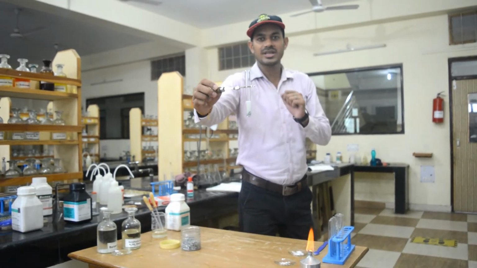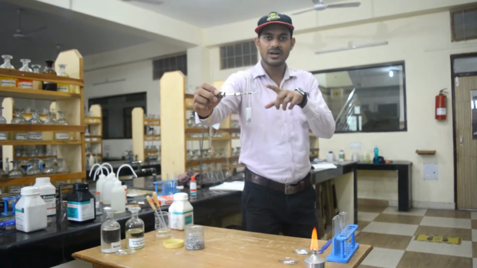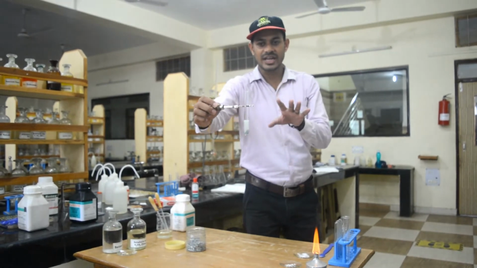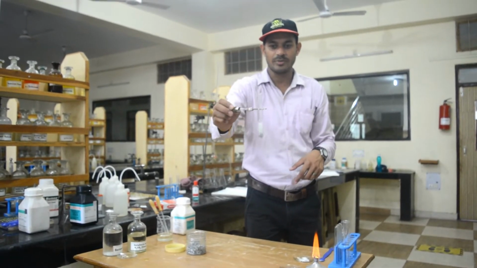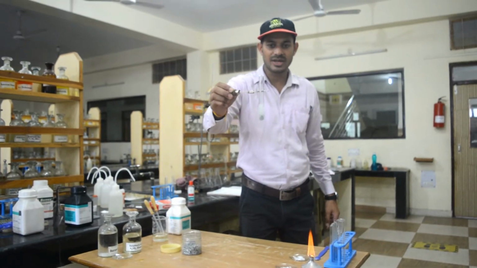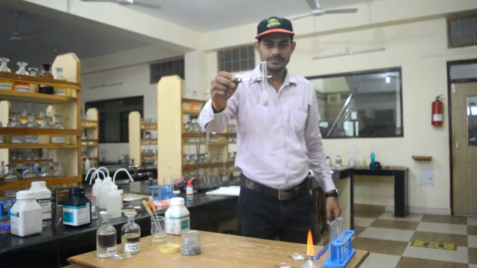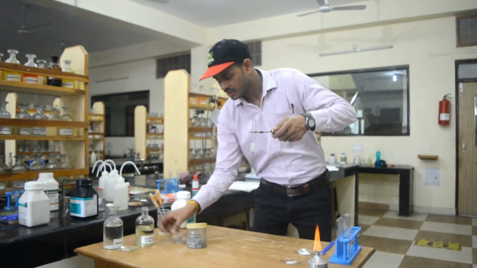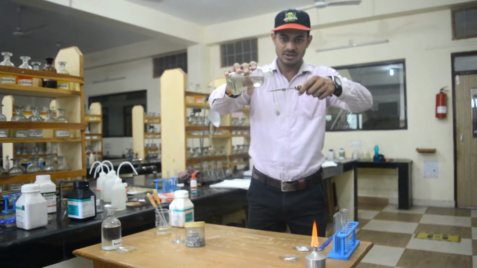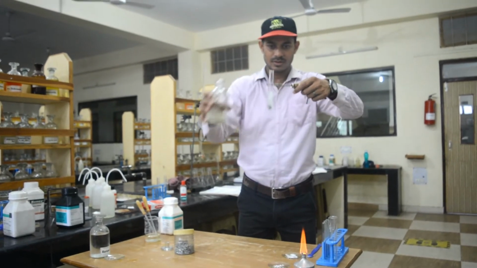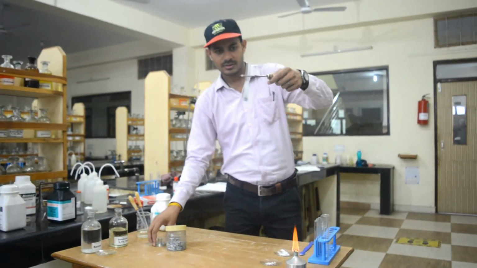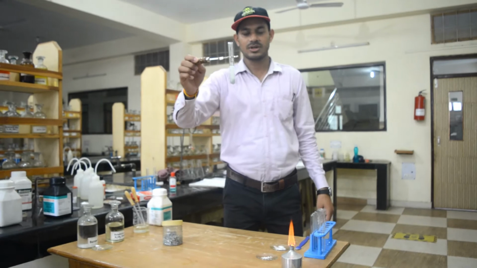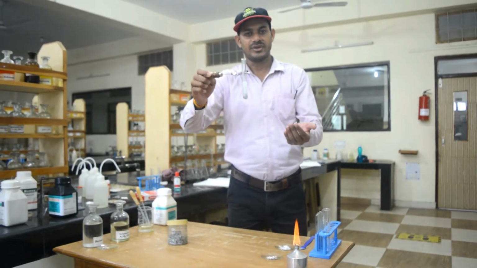Hydrogen is less reactive than zinc, so zinc is reacting with the sulfuric acid, displacing the hydrogen and forming zinc sulfate. When this reaction takes place, hydrogen gas is formed. I will add some more acid because the reaction has stopped; the amount of acid compared to the zinc is less. So zinc is reacting with the sulfuric acid and forming a white salt, zinc sulfate. It is indicating the displacement reaction.